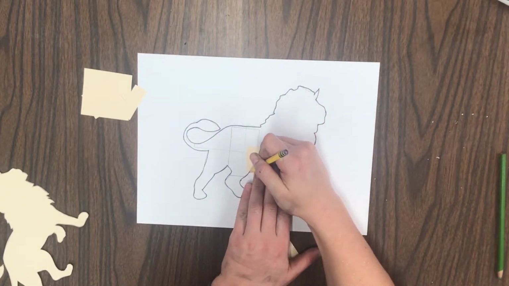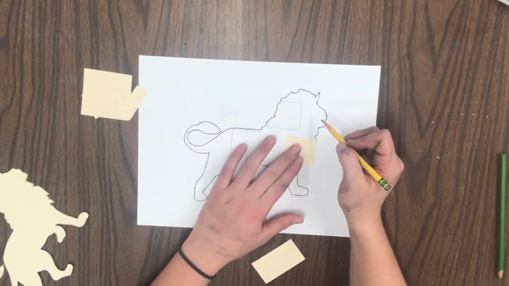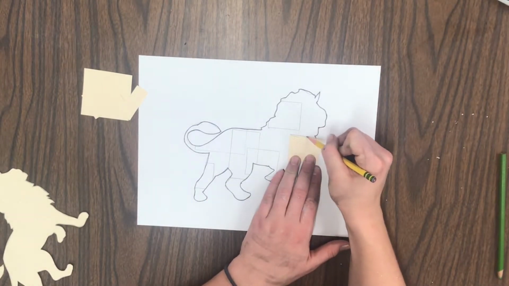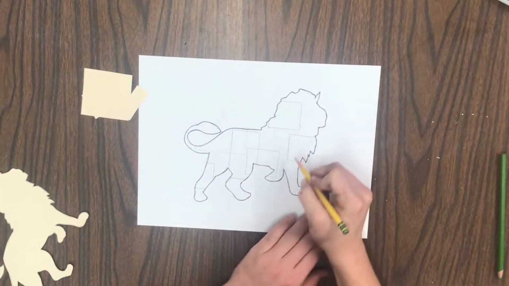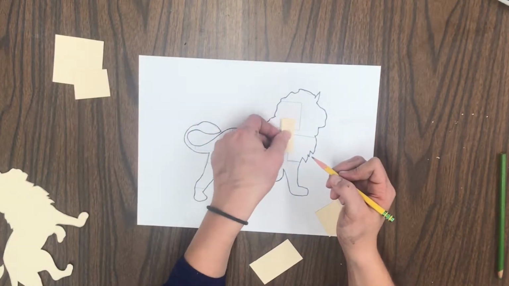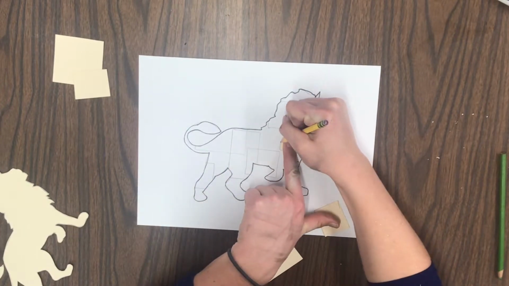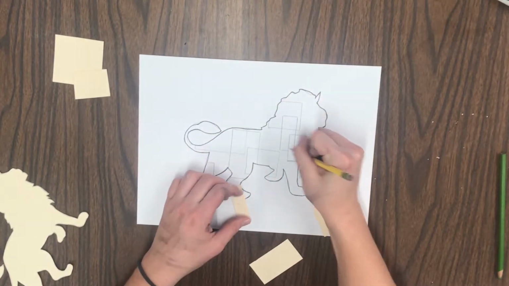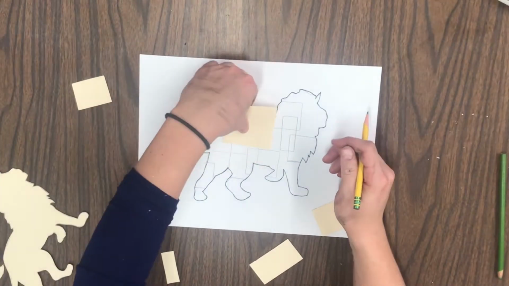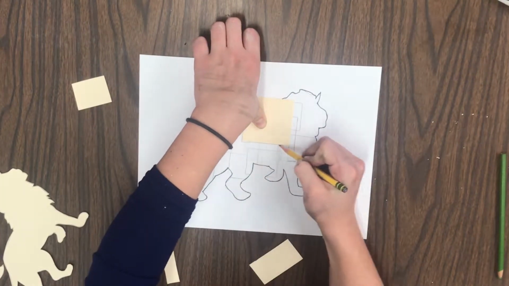Remember, if your square or rectangle goes outside of your animal, don't trace that part. You only want to trace the lines that would be inside your animal. It's okay for it to overlap to the outside, but you don't want to make your squares and rectangles outside of your animal.